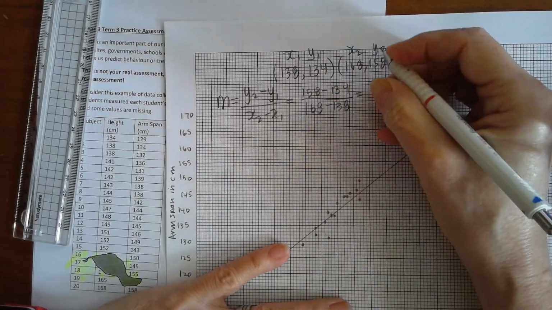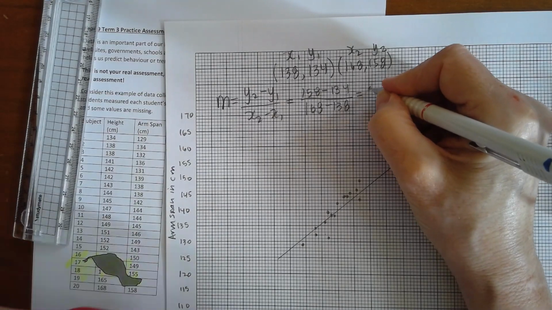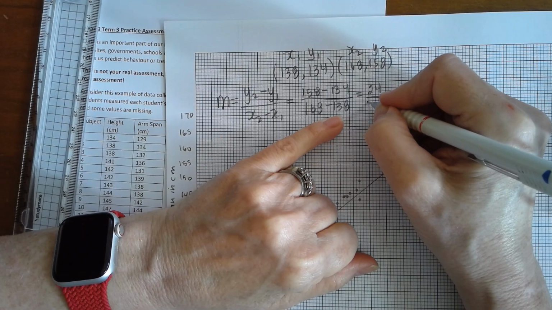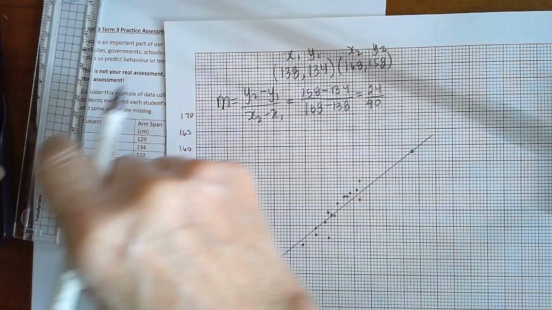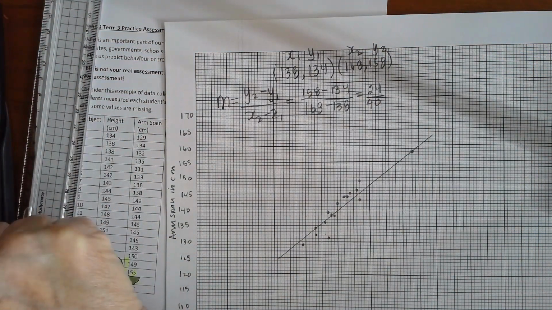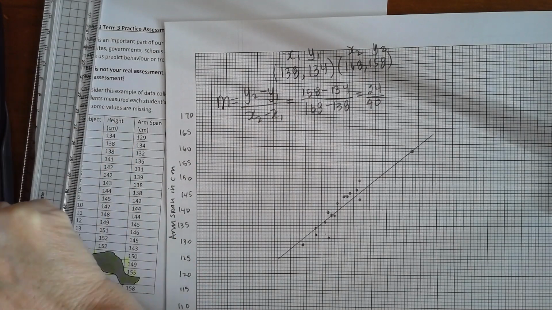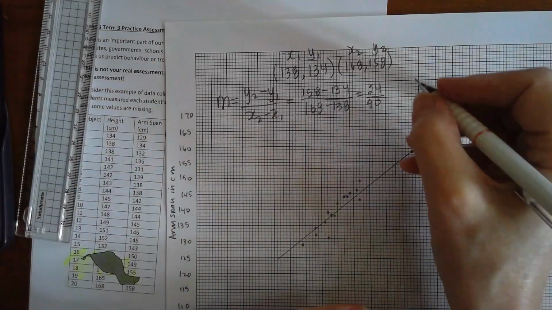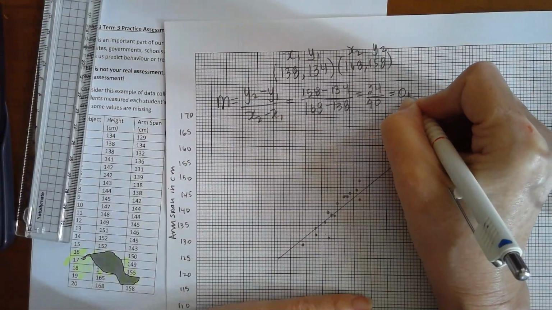Okay, let's see what that gives us. On top I get 24, and underneath I get 40. So 24 divided by 40, I'll use a calculator a little bit here, is 0.6.